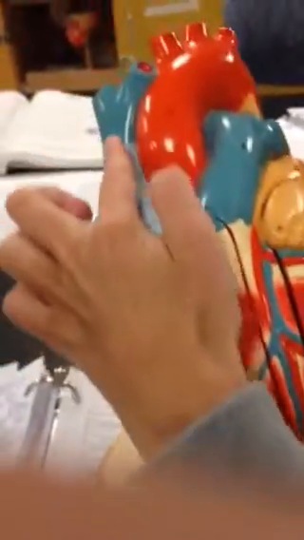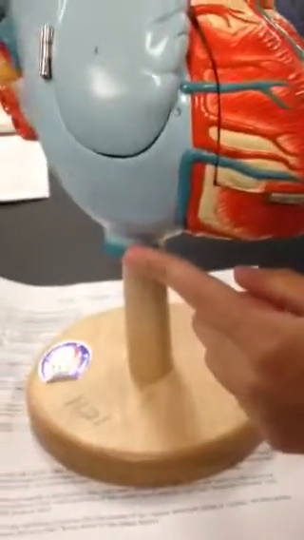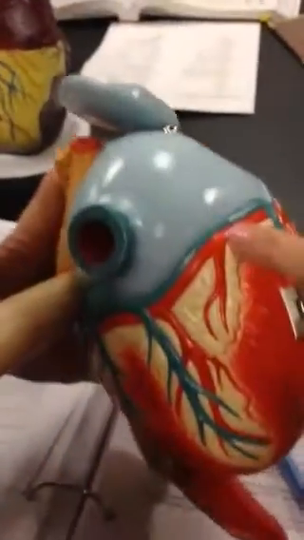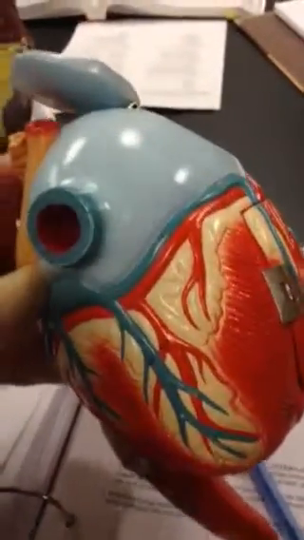Then you have 16, which is the superior vena cava. The inferior vena cava is down here on the bottom. The cardiac veins, do you want to flip it over, Jen? The cardiac veins are on the bottom. Which one are you pointing to first? 28, right here, is the great cardiac vein. Whereas on the other side, 46 is the small cardiac vein.